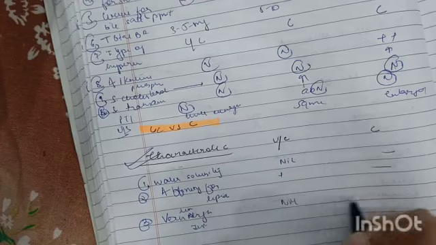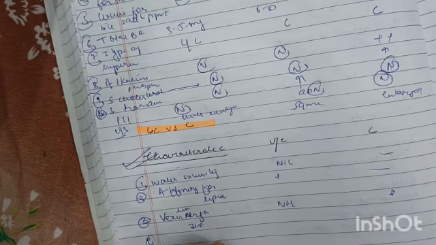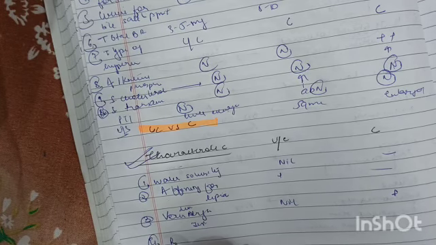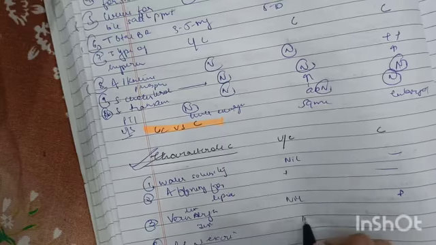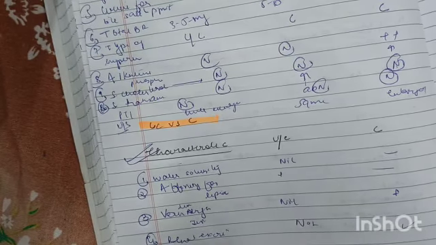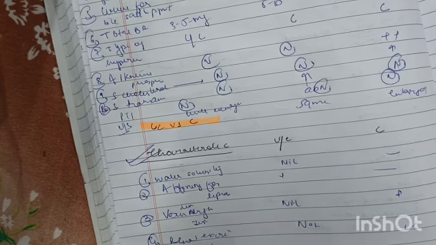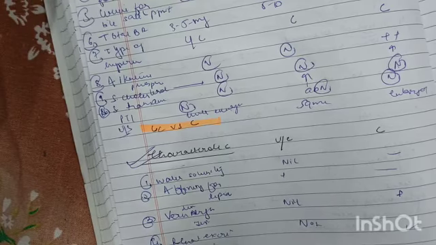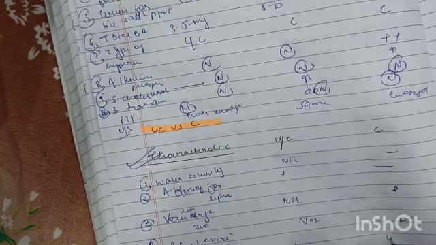It is nil in unconjugated and positive in conjugated. Then coming on to renal excretion. Unconjugated is not excreted, conjugated is excreted. Then coming on to the reversibility of binding to albumin. It is high, it is low.